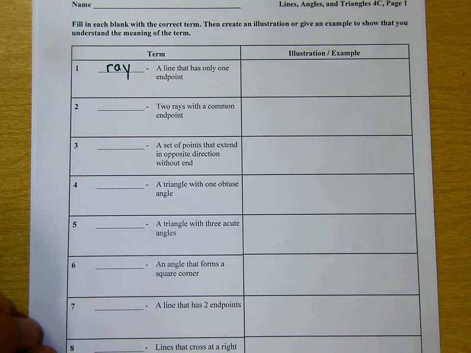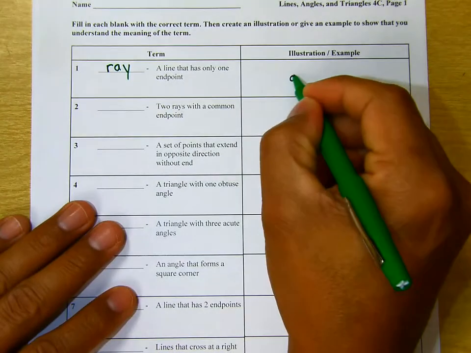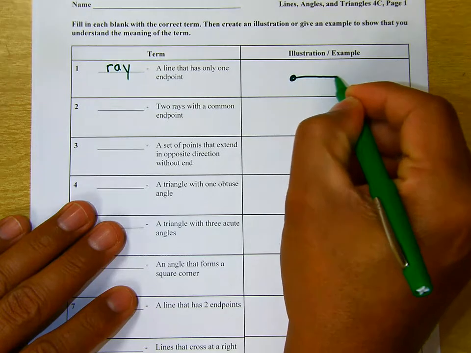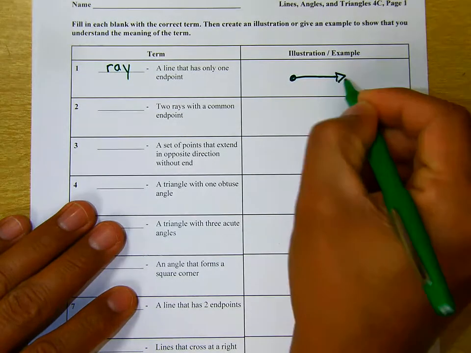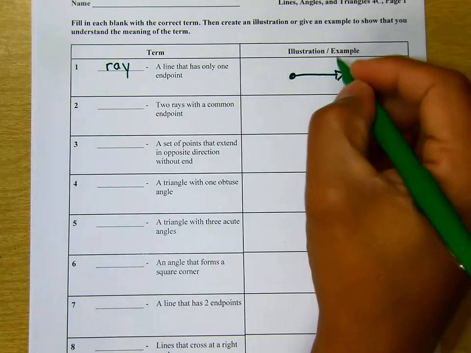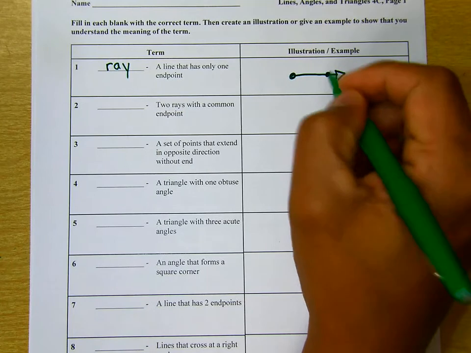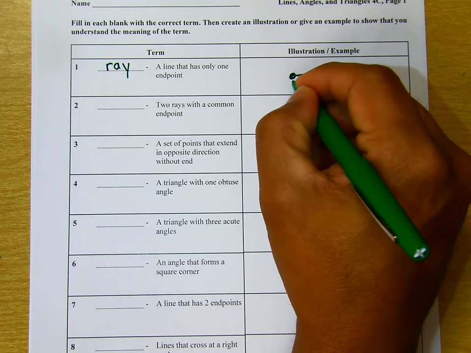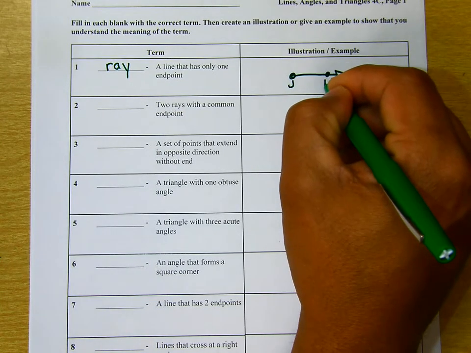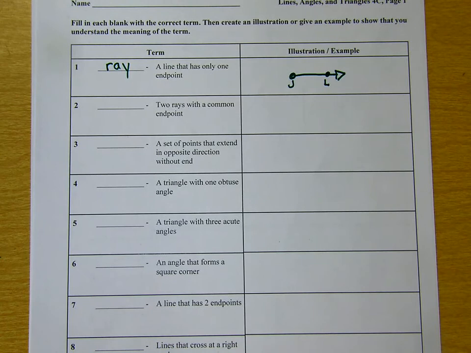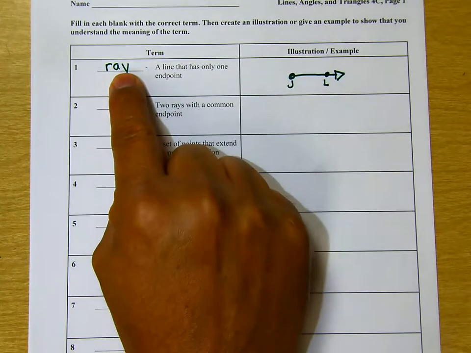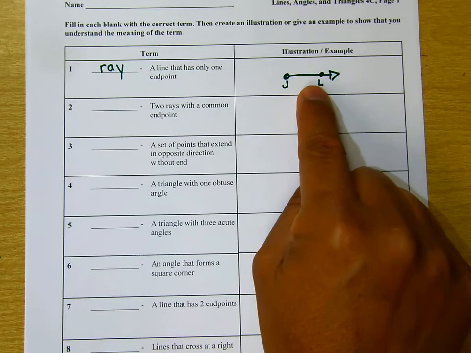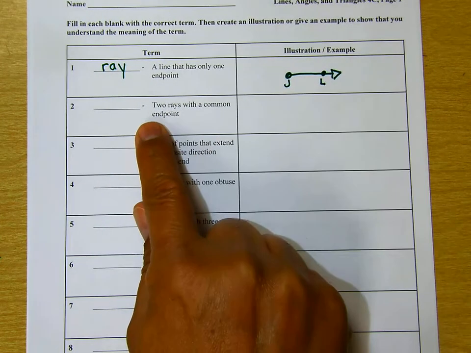A ray is a line that has only one endpoint, and I would draw it like this. A ray. And I can name this ray JL. So we did the first one. We found the term that goes there, ray, and we illustrated it. That's ray JL.